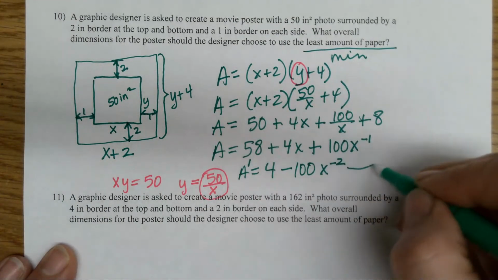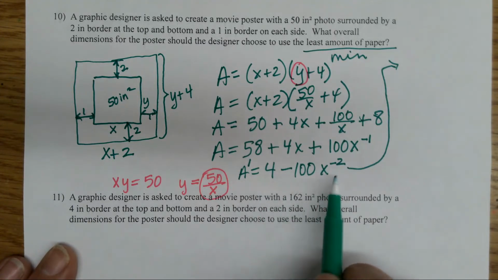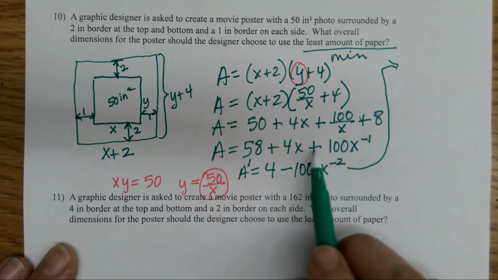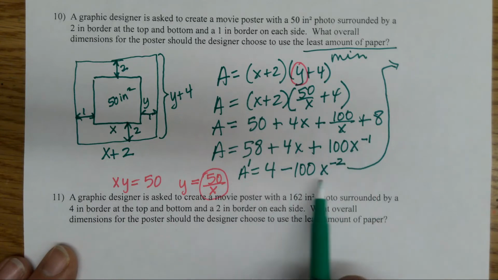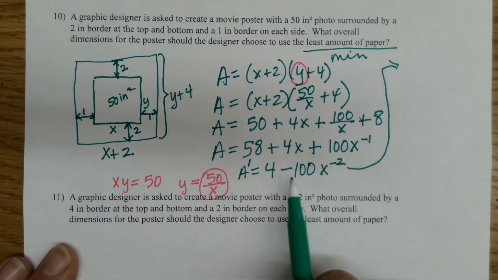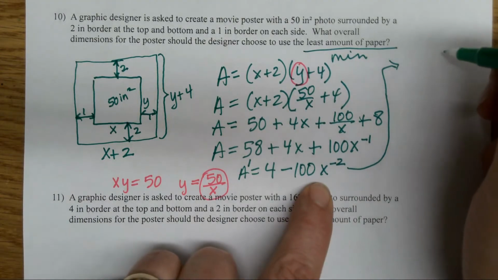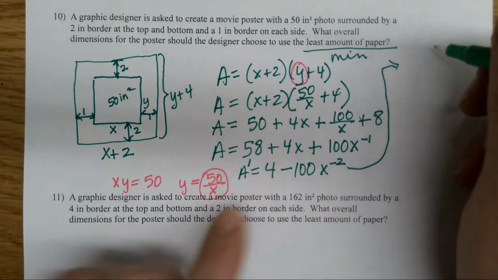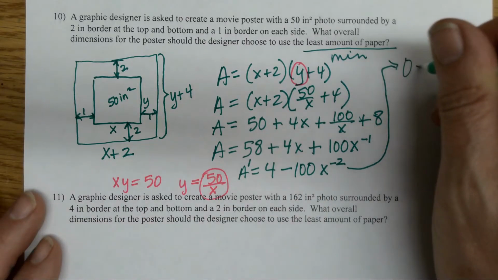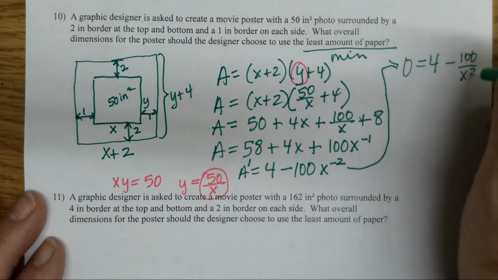When I do my derivative, I get 4 minus 100x to the negative second, multiplying by 1, lower the power by 1. It is easier for me to do my derivative with a negative power, but when I'm solving for x, it is much easier for me to work with a positive power. So when I set this equal to 0, I'm going to bring that 100 back down to the bottom.